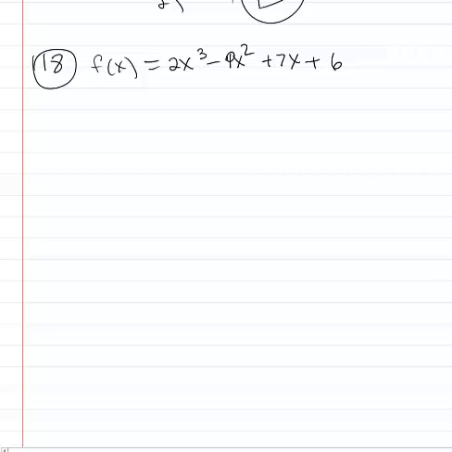And then we're going to do the ratio of p to q. So p is plus or minus 1, plus or minus 2, plus or minus 3, and plus or minus 6.